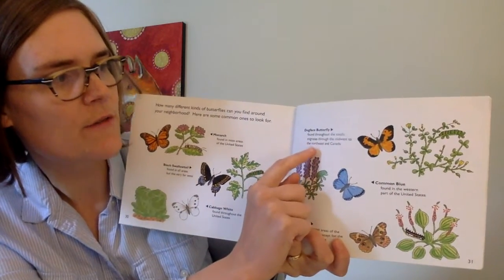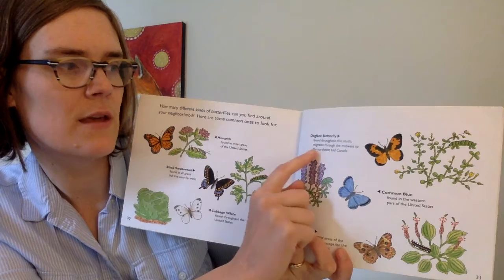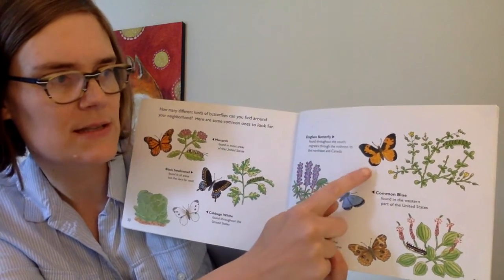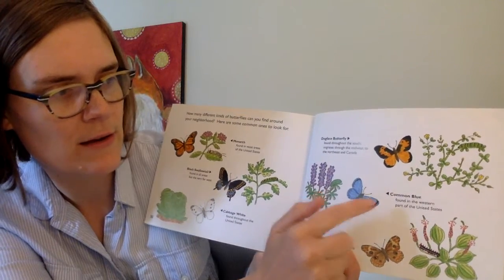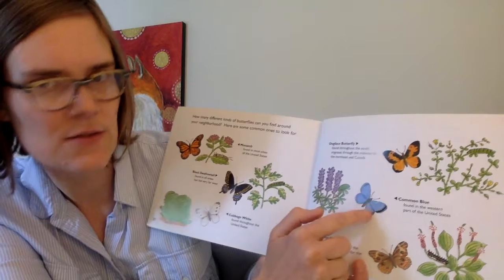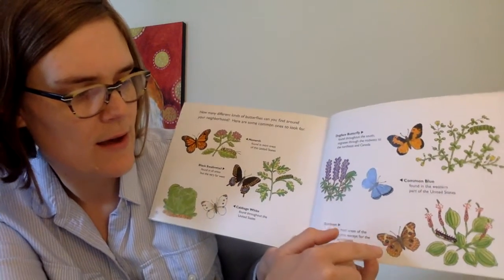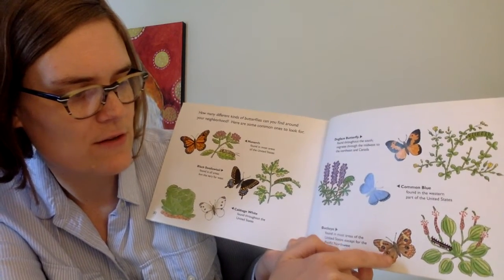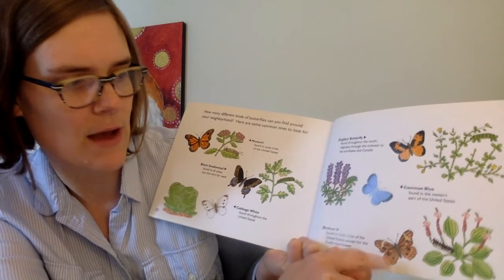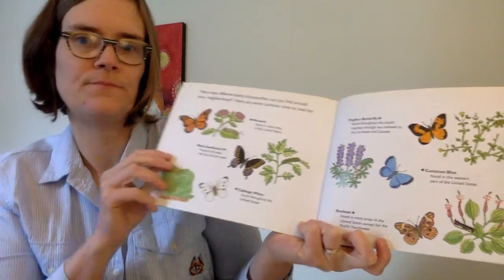A dog-faced butterfly is found throughout the South, and it migrates through the Midwest to the Northeast in Canada. So we might see some of those here once they're migrating. The common blue can be found in the western part of the United States, so maybe not in New York. And the buckeye is found in most areas of the United States except for the Pacific Northwest, so we might see a buckeye butterfly in our area.